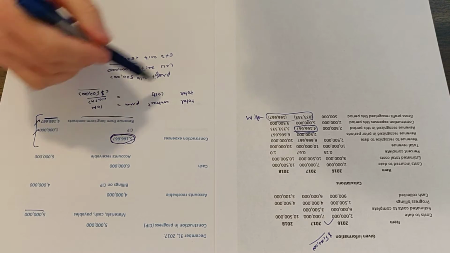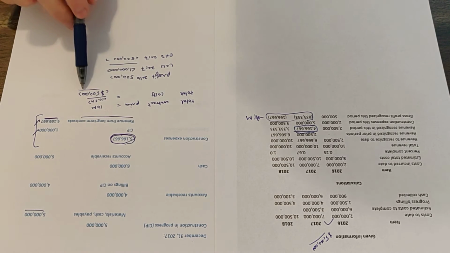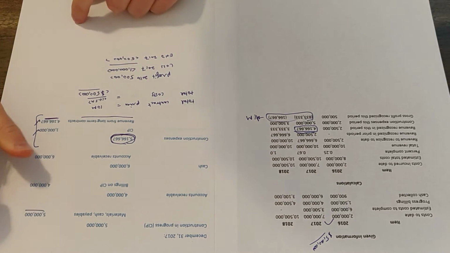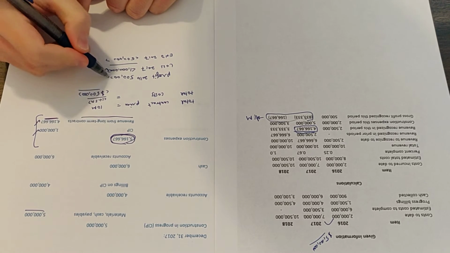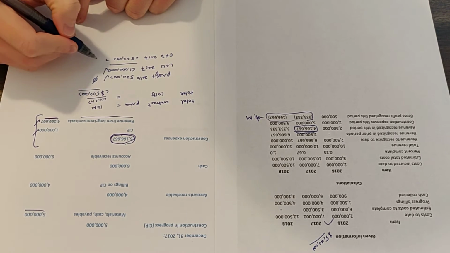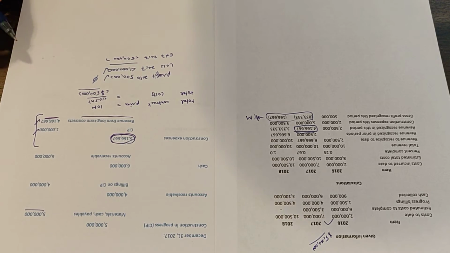You have to do it the way I just did it down here, which is to determine the overall loss and then determine how much profit you've recognized, which means you have to reverse out the profit to get to zero, but then you have to go another $500,000 further, right?